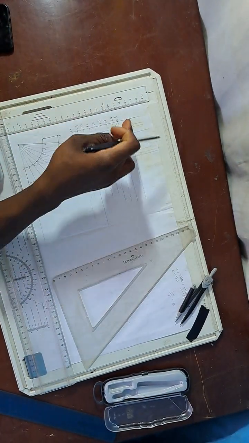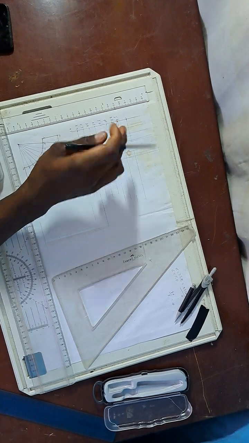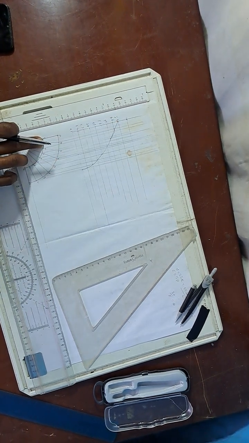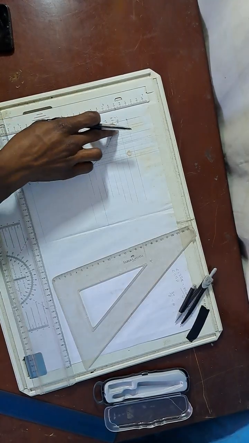So here we have I, we need to have H. We're gonna go with the letter H line going up until it meets H. So it's here.